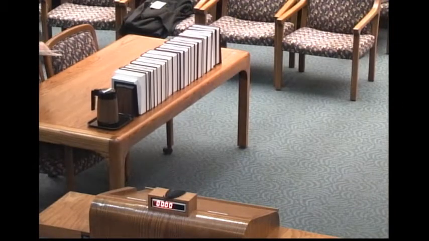Case on this morning's docket. That is case number 106317, State of Kansas v. Roger William Hollister.